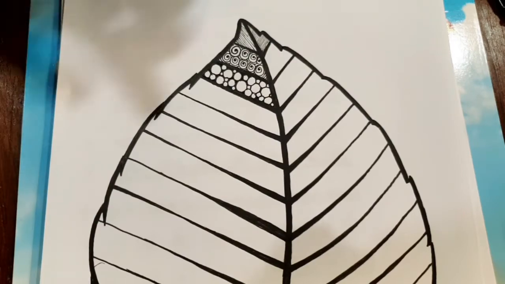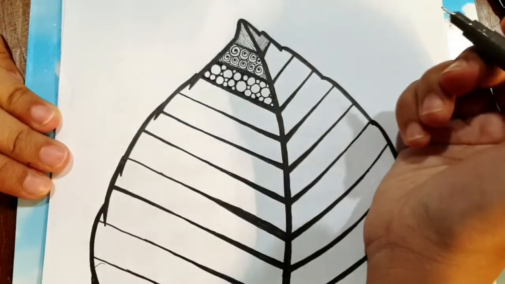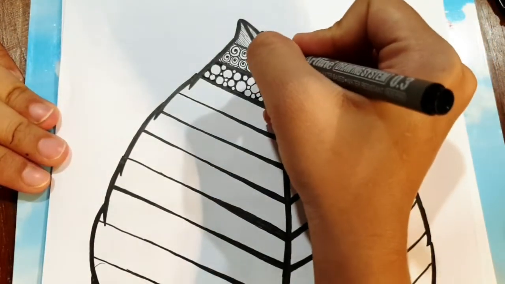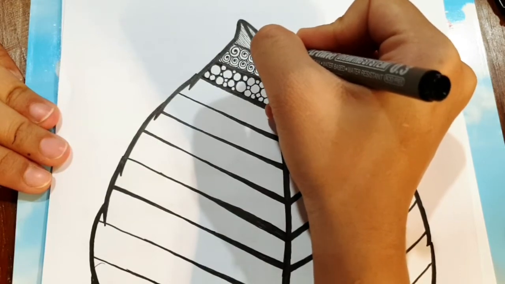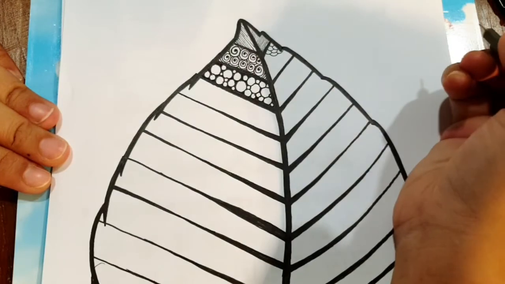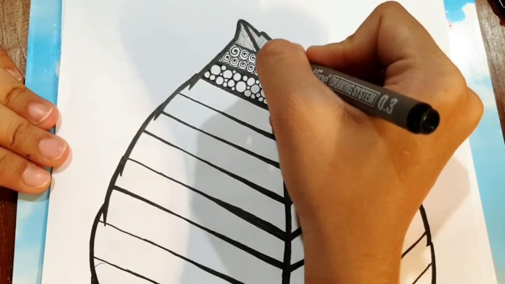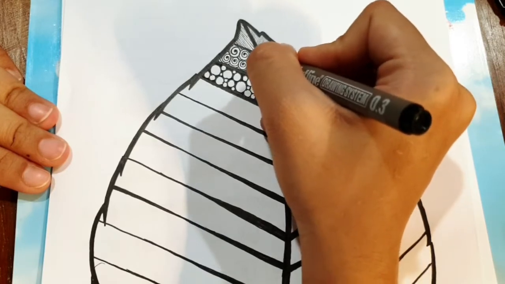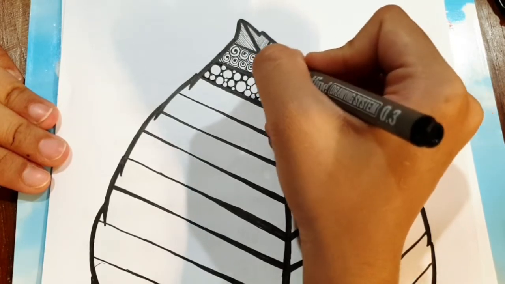Now I'll go ahead to the other side and see what we can do. So probably I will make some random patterns like these. Yeah, I'll just go ahead and complete the space with these random patterns. The size will completely depend upon you.